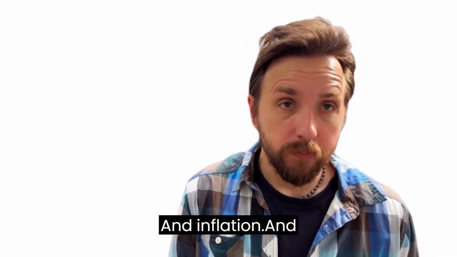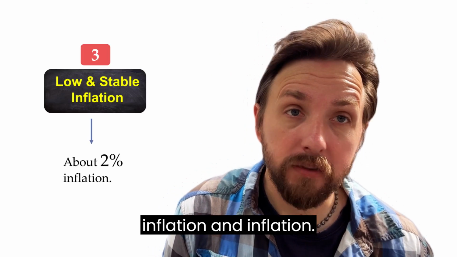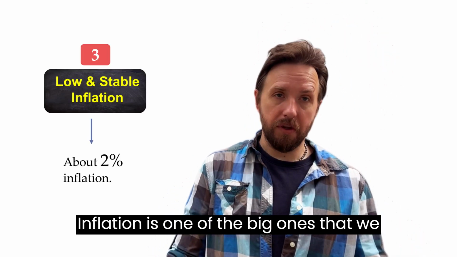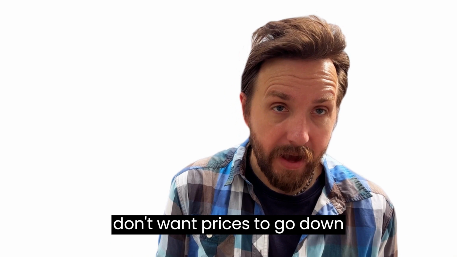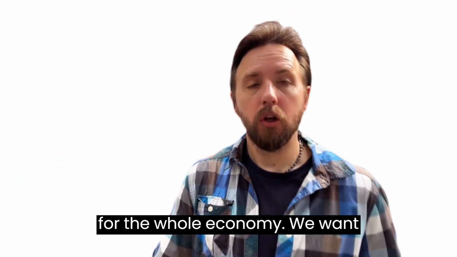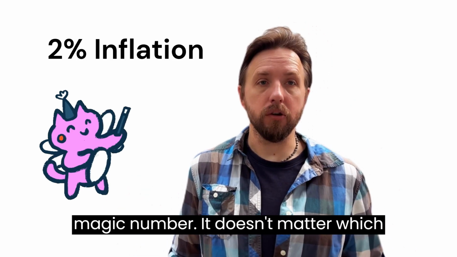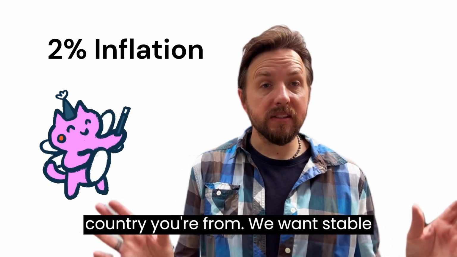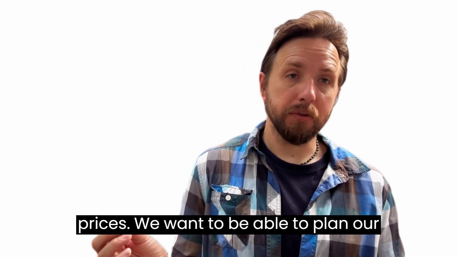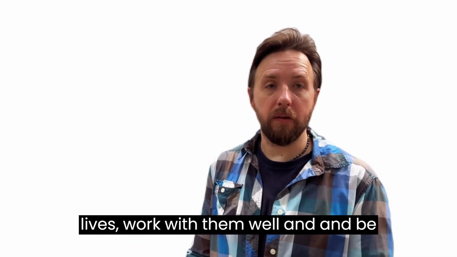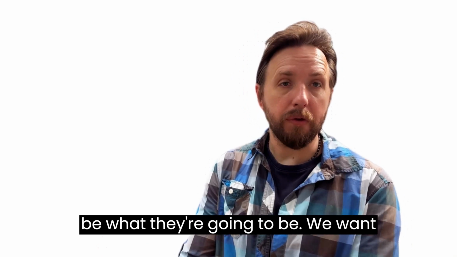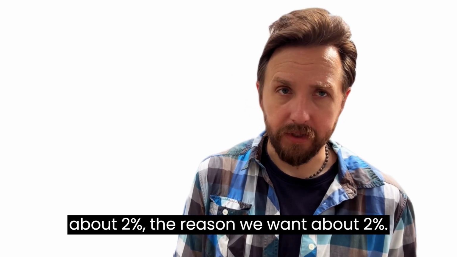And inflation. Inflation is one of the big ones that we deal with. So here's an important fact. We don't want prices to go down for the whole economy. We want about 2% inflation. So 2% is kind of the magic number. It doesn't matter which country you're from, we want stable prices. We want to be able to plan our lives, work with them well, and be confident that the prices are going to be what they're going to be. We want about 2%. The reason we want about 2%, well, think about this.